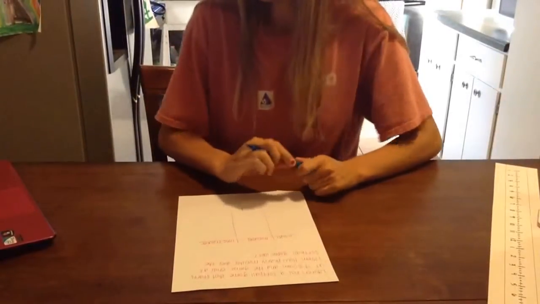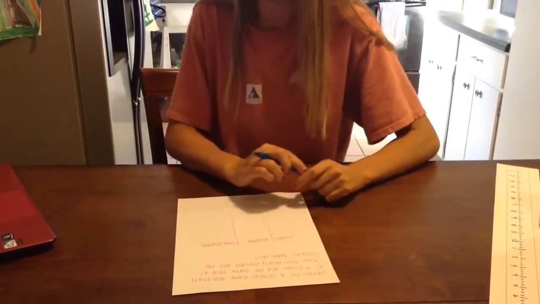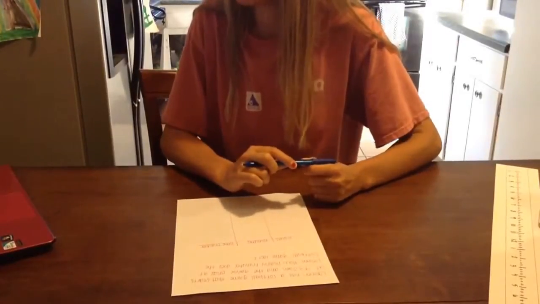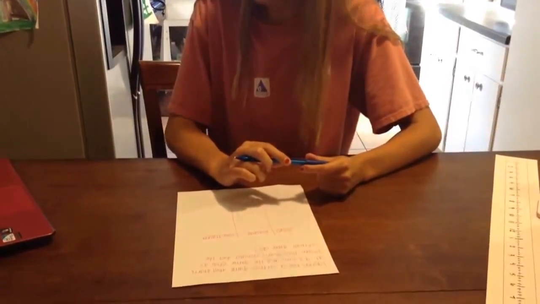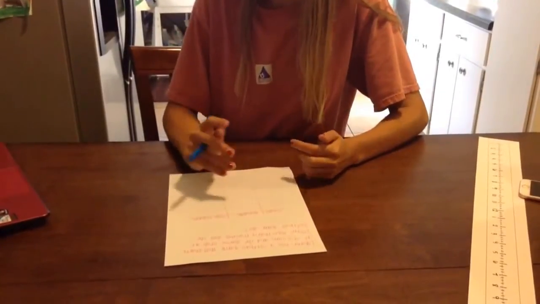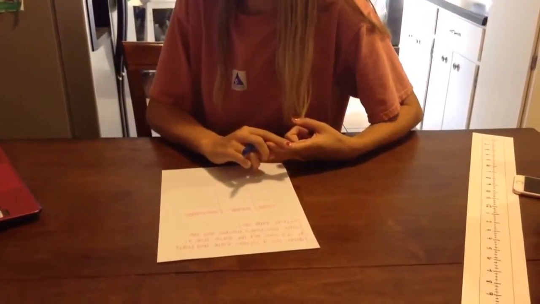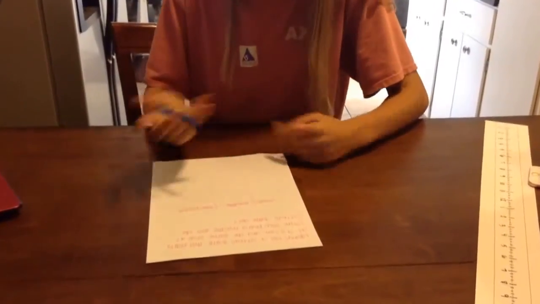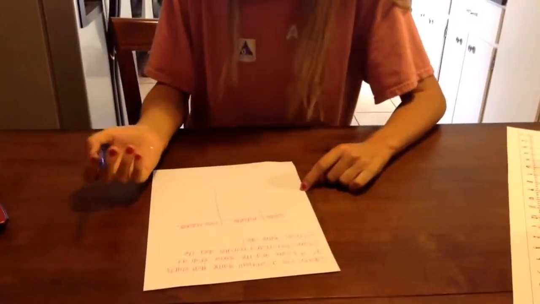Okay, so today we are going to be working with geometry and measurement. We are going to learn how to solve a word problem that deals with elapsed time. We will first read our word problem, then we're going to solve it using the set model, and then we're going to solve it again using the linear model. So first let's start off by reading our word problem.